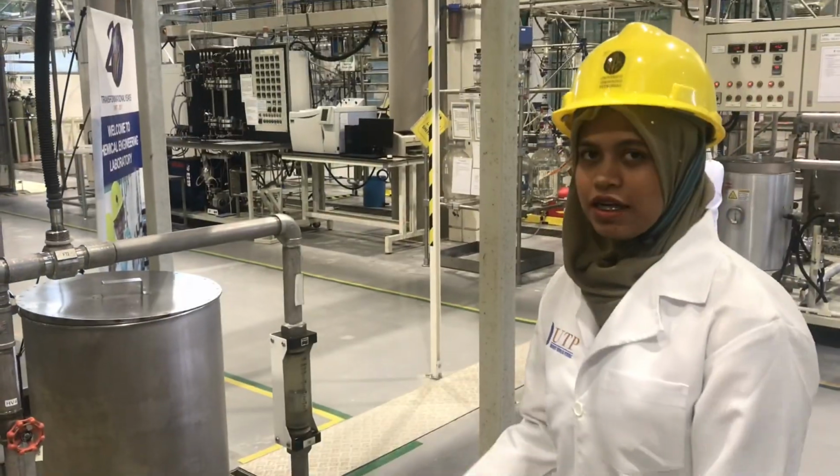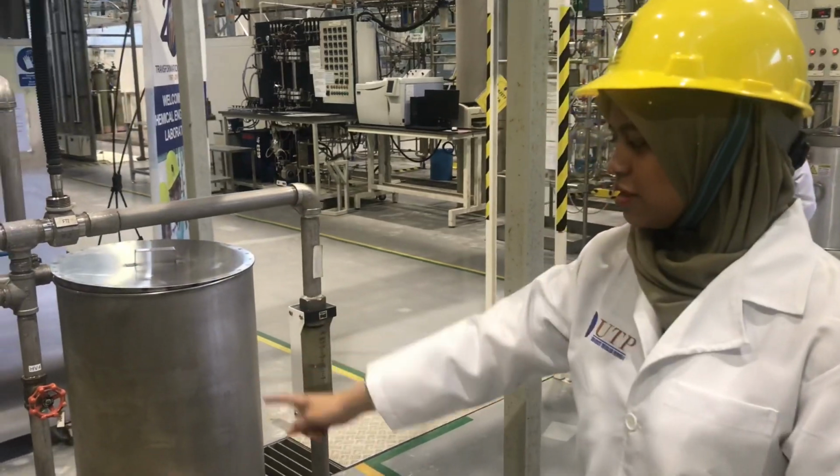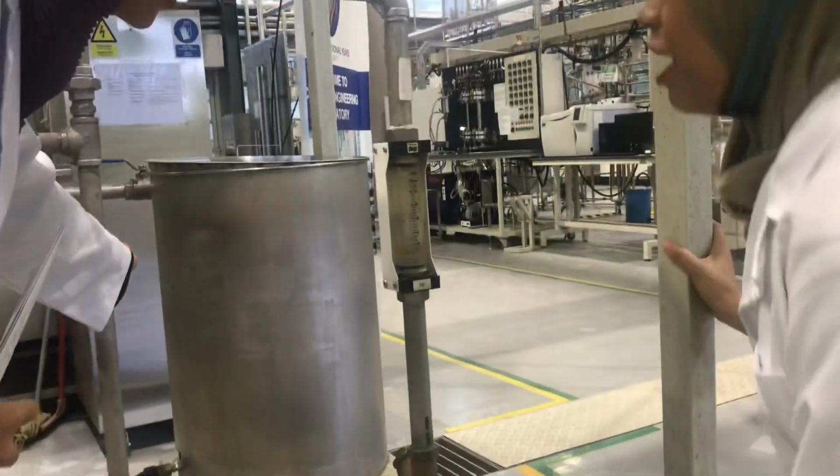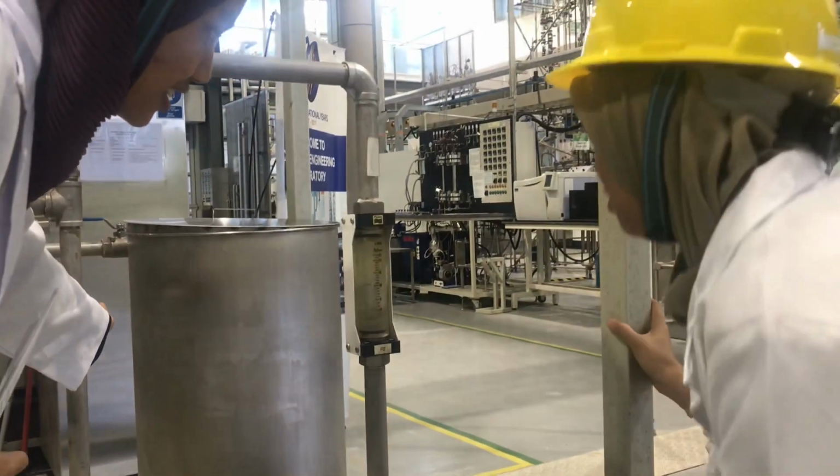So to reach the targeted flow rate, we must adjust the valve. And our eyes must be perpendicular.